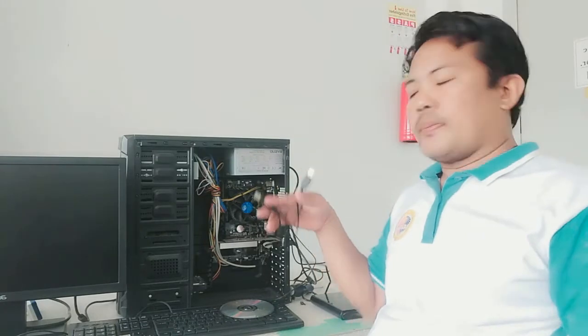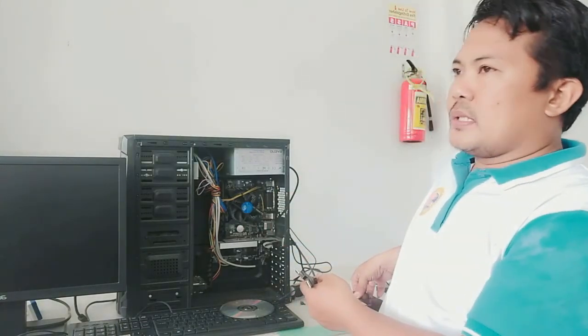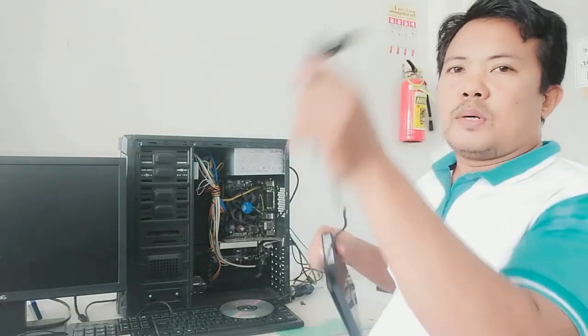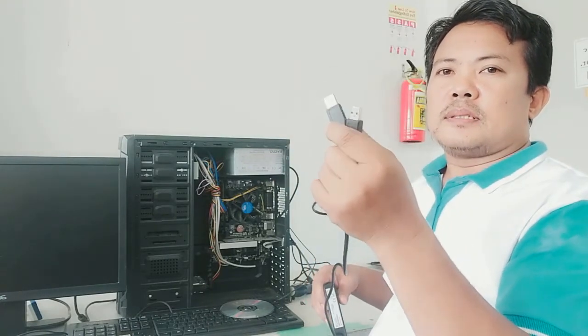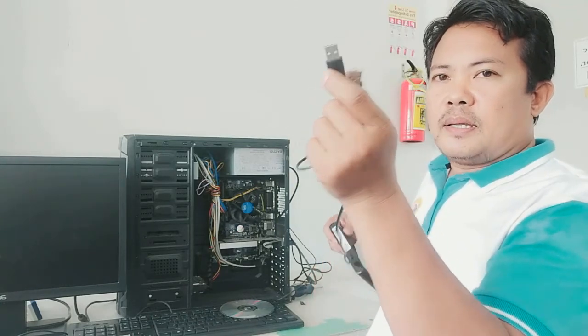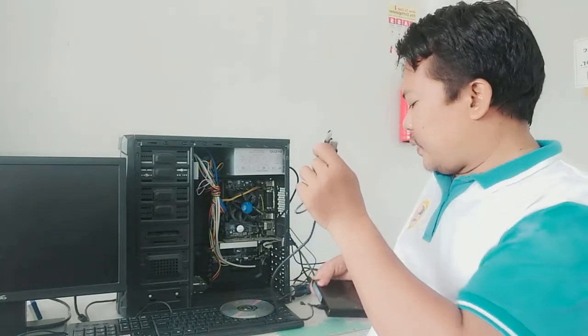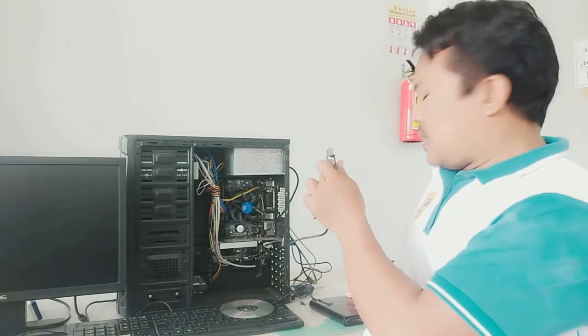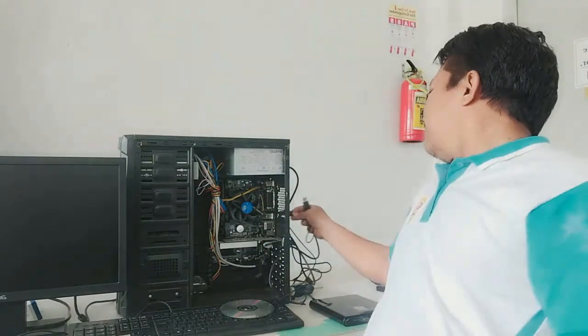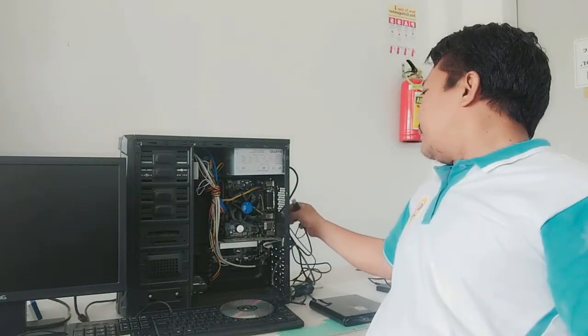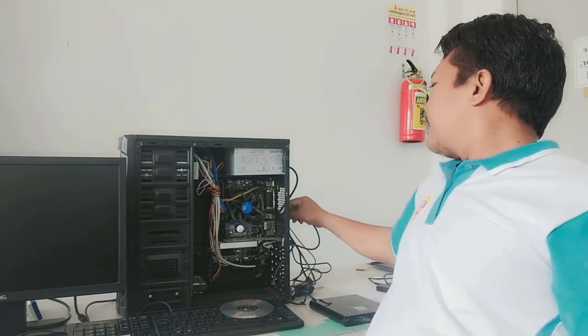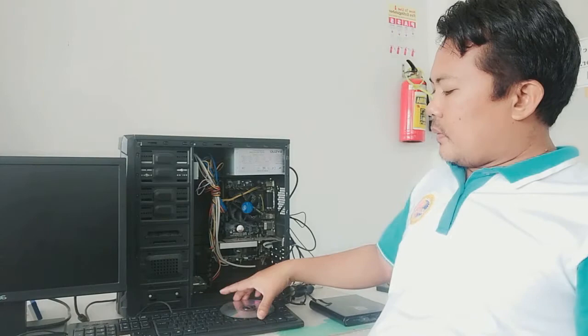So now we're going to use this external drive. We have two USB connectors here, and we're going to connect this into our computer system, one for the data and one for the power. Alright, so after that, this is our CD.